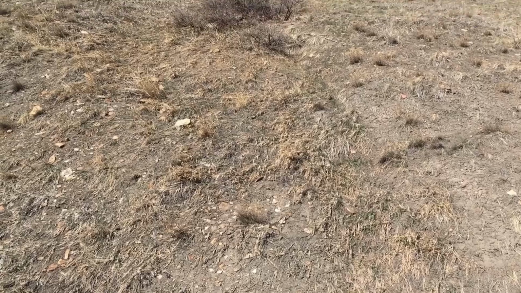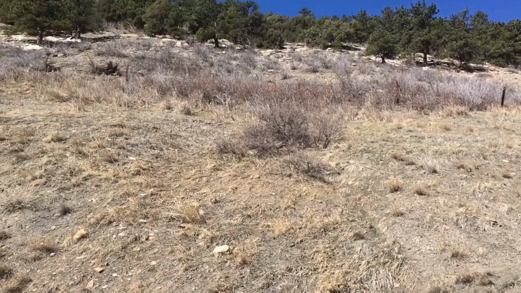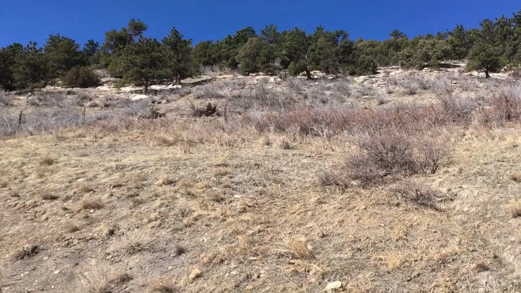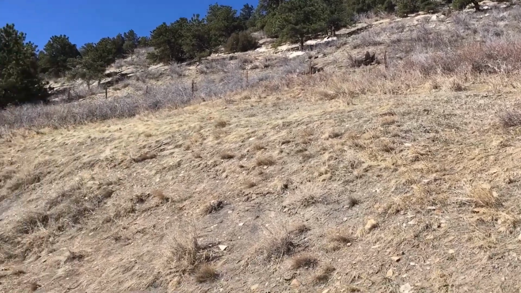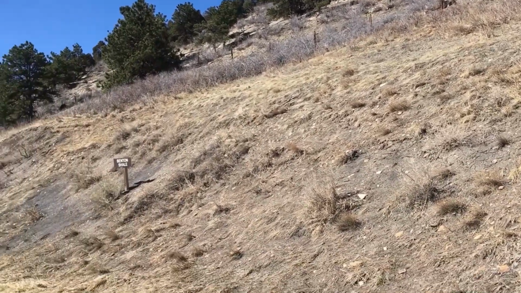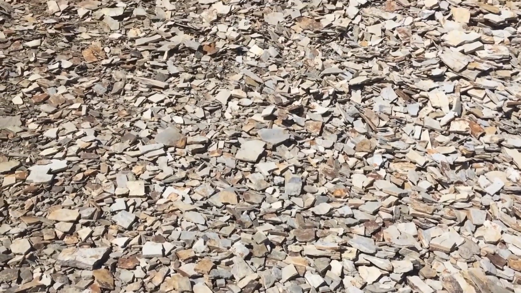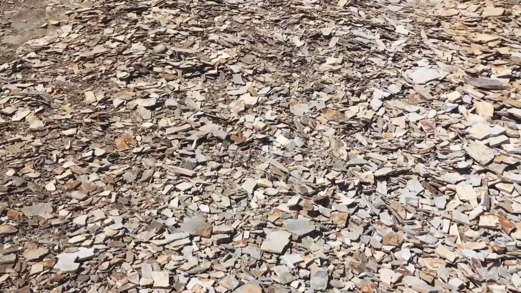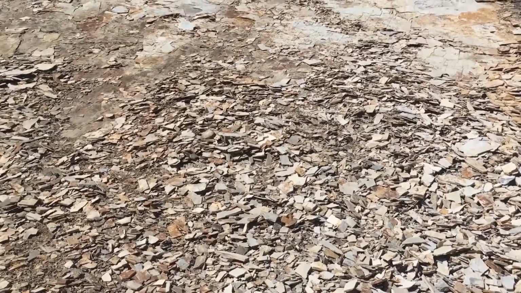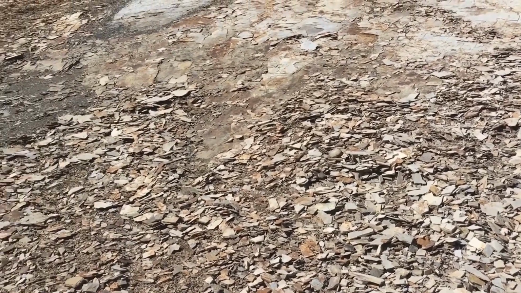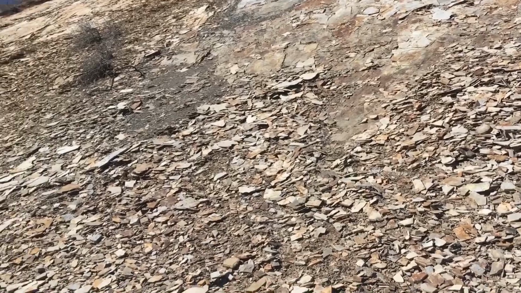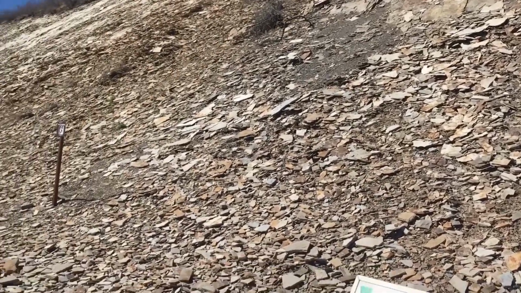You can see it's pretty ordinary. Dry grass, scattered rocks, scrubby pinyon trees at the top. But this unassuming hill is made from Dakota Formation shale and sandstone. You can see that it started to erode and that the shale is tumbling down the hillside in a sort of scree. The loose scree doesn't look like much.